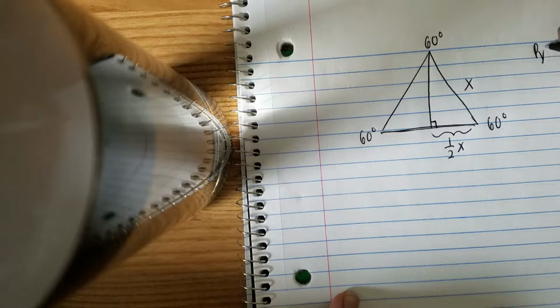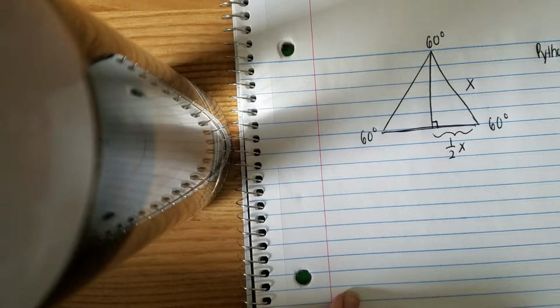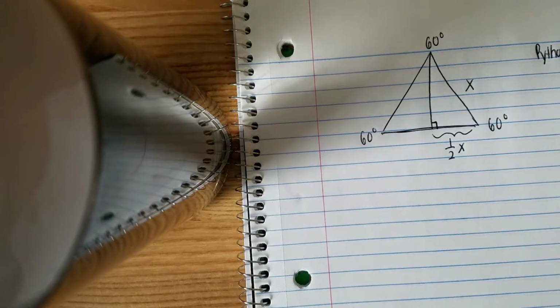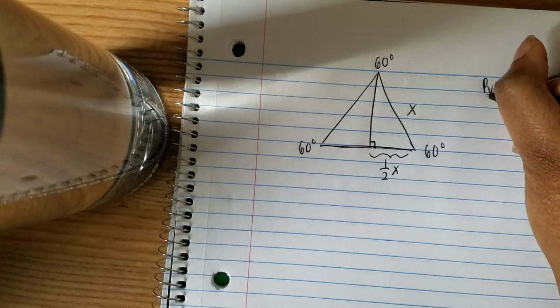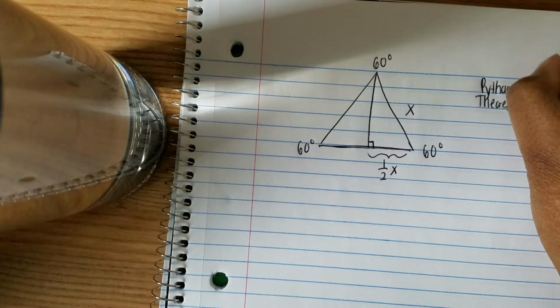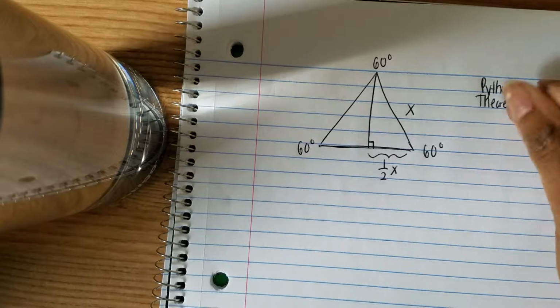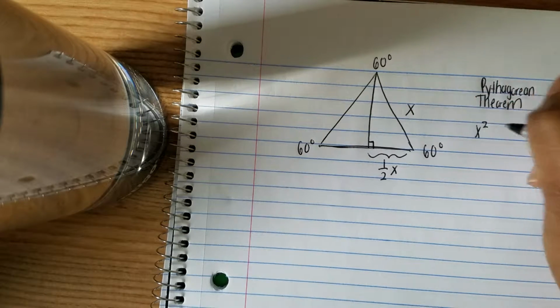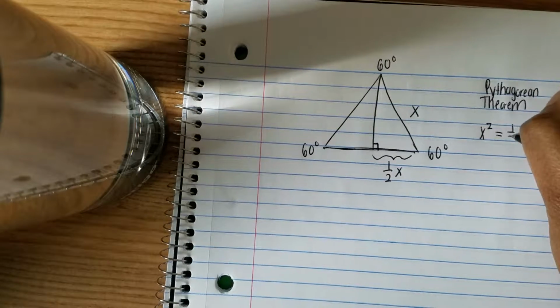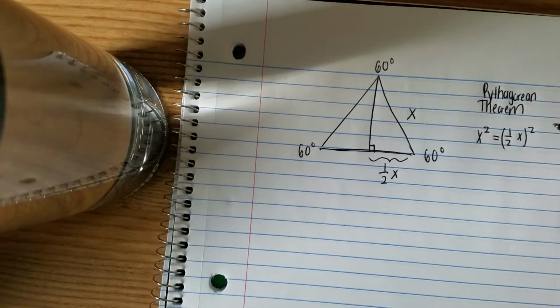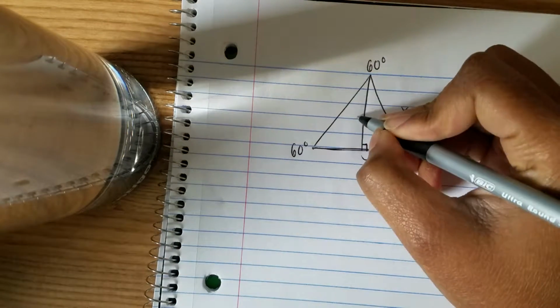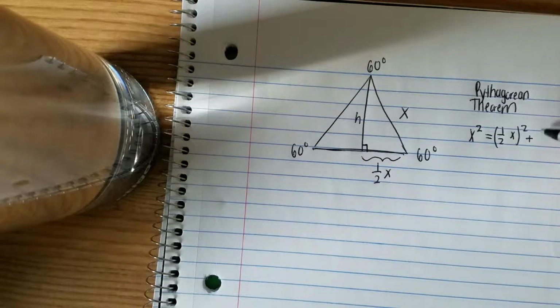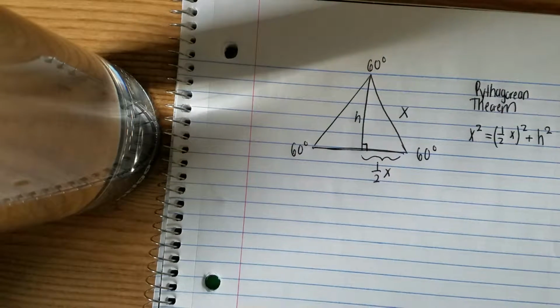So by using the Pythagorean theorem, we can see that x squared will equal (1/2 x) squared plus whatever this is, and we'll just call it h for now, h squared.